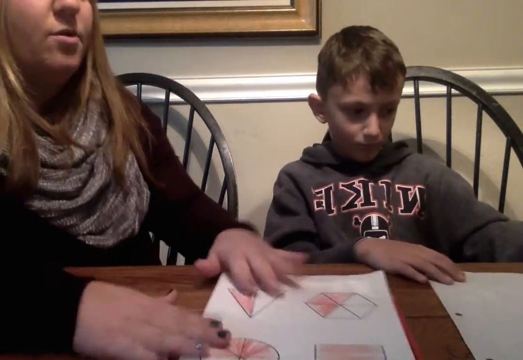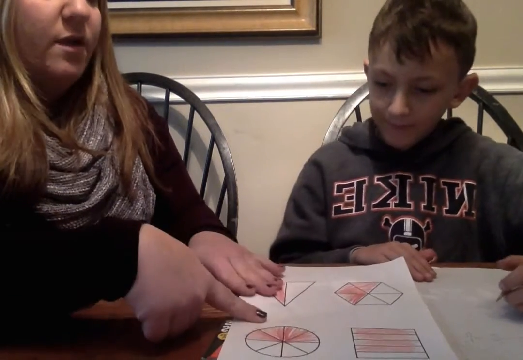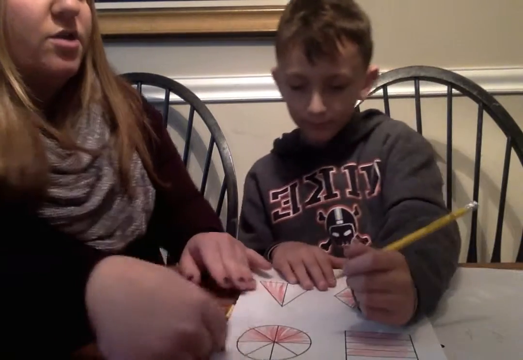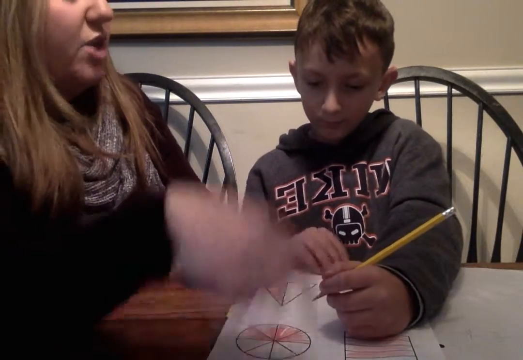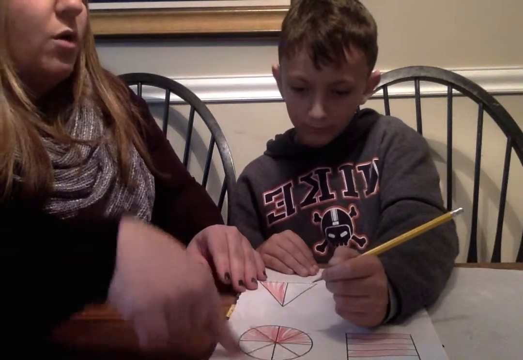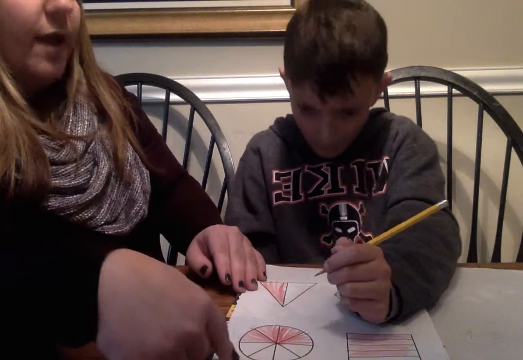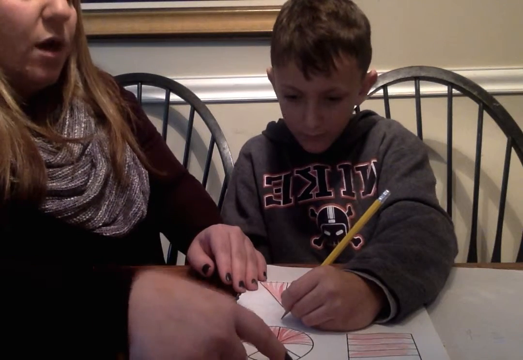Good. Okay, so now you need your pencil for this part. We're going to write a fraction. You can write it right on this piece of paper. We're going to write a fraction that represents the shaded part of each shape. So you want to find out what your whole is first, and then what part you colored in. So what's the whole for the circle?